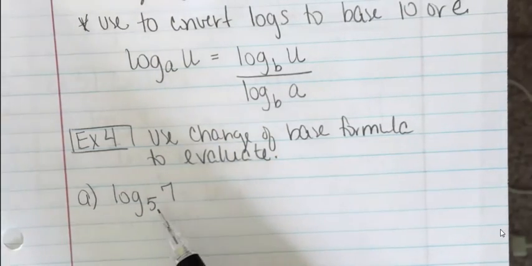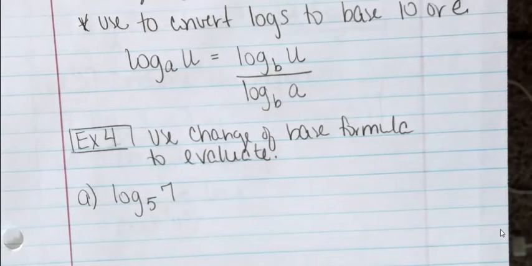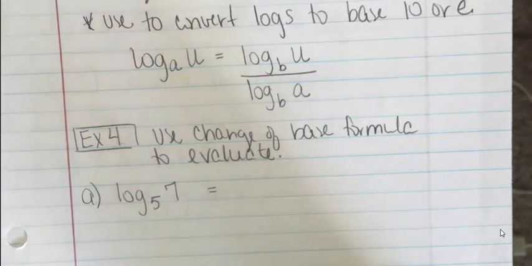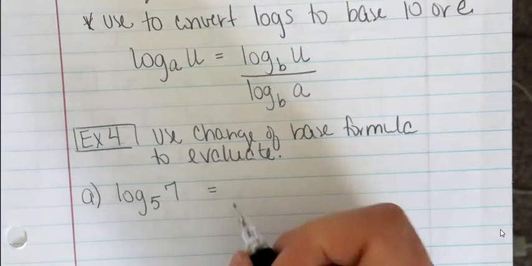So again, there's no log base 5 on my calculator. There's a log base 10. There's a log base E, or ln. Okay, so I can decide which one I want to do. It's totally up to you. You're going to get the exact same answer. Okay, so log base 5 of 7. Well, how about we start with, we'll change that to a log base 10.